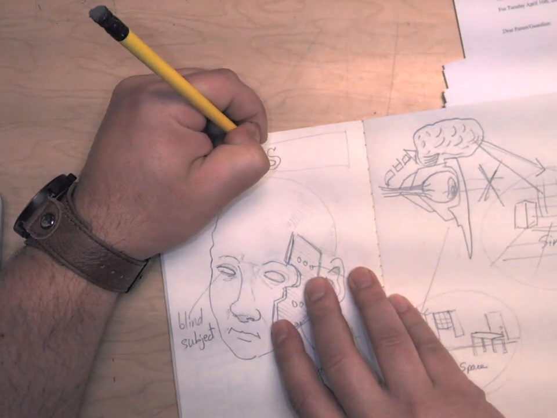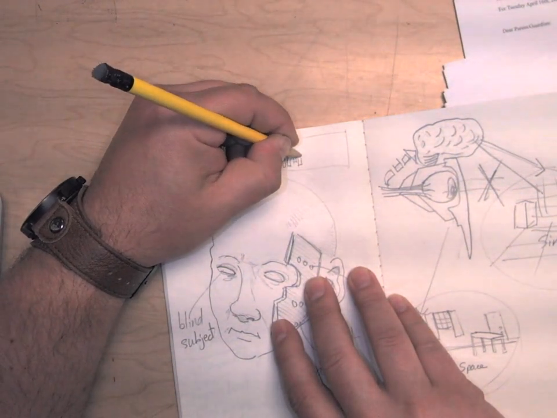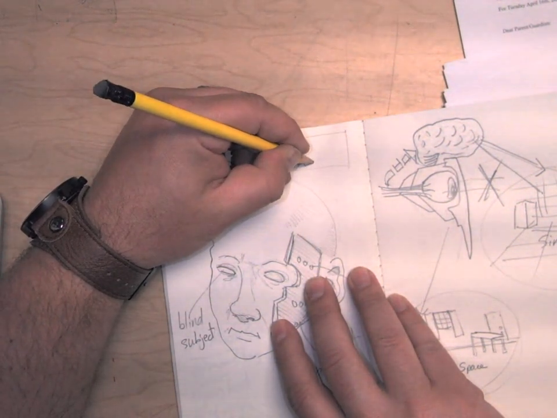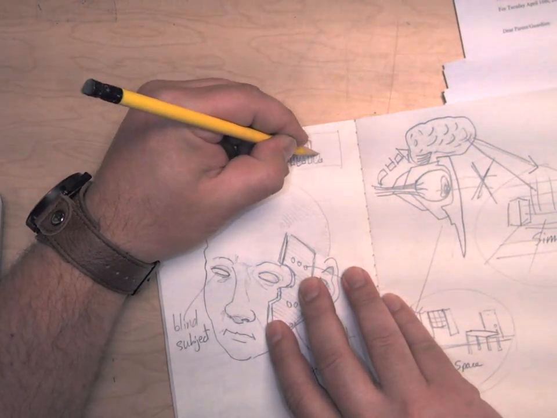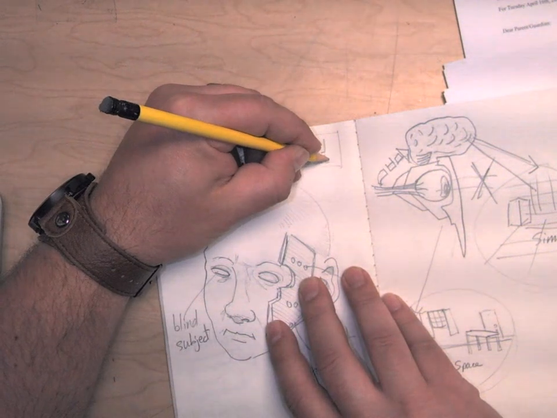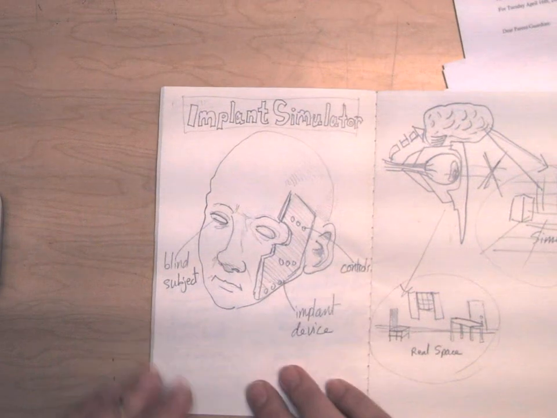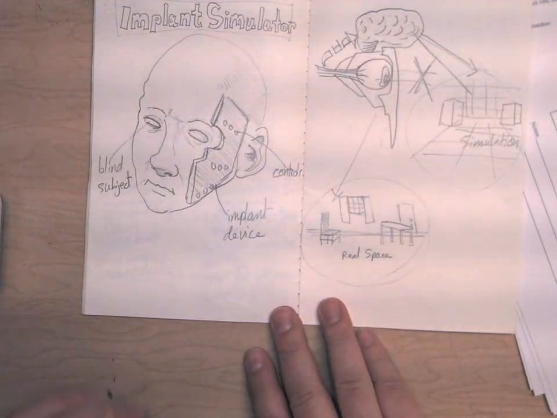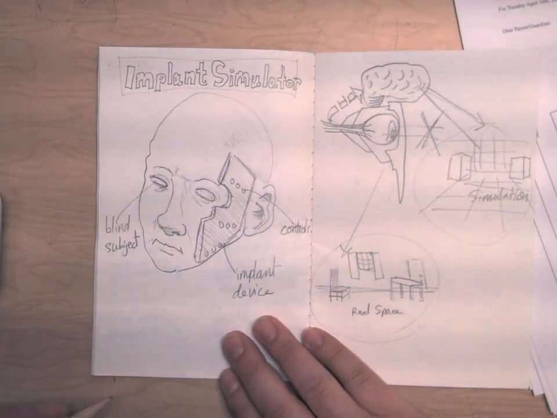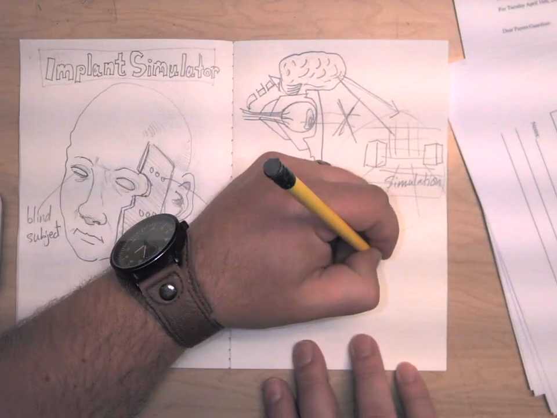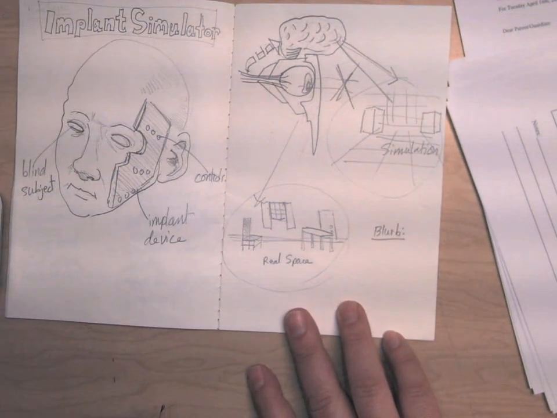I might call this an implant simulator. So it needs some decoration. Again, color is optional, but it might help you a little bit in describing what you need. Then you would create a blurb, which is just a short response of why we need such a thing.